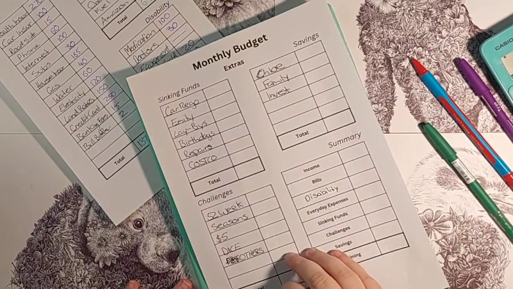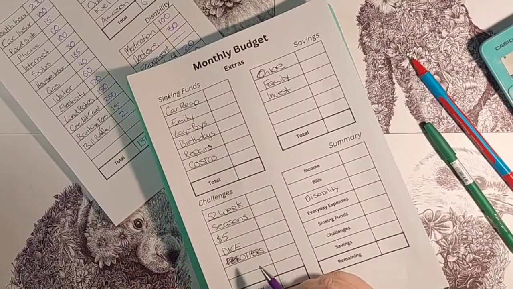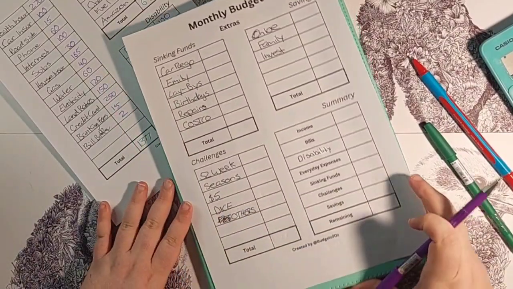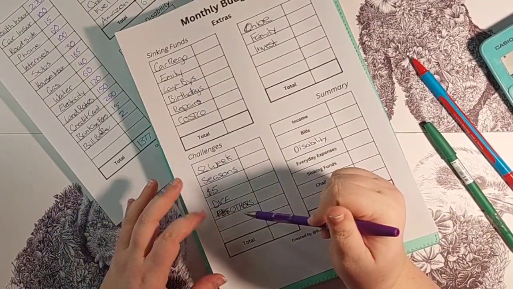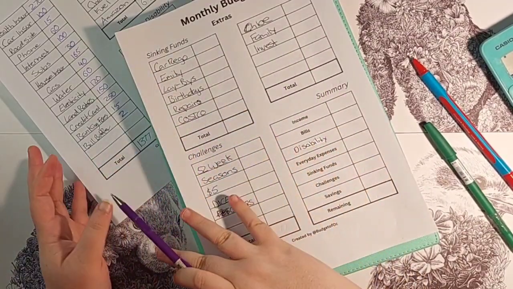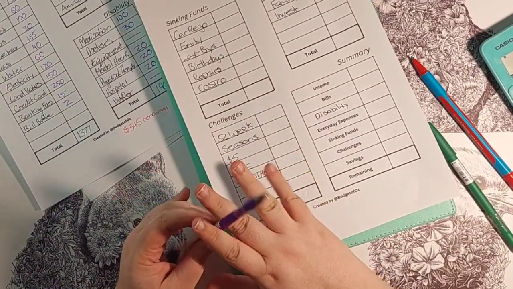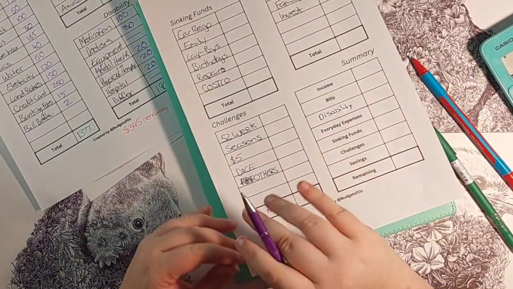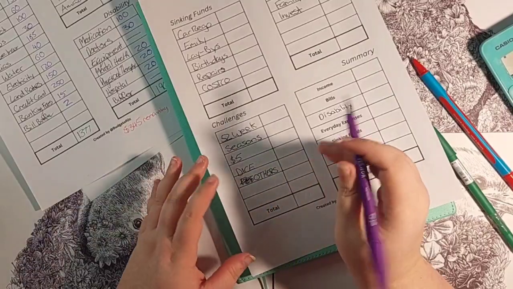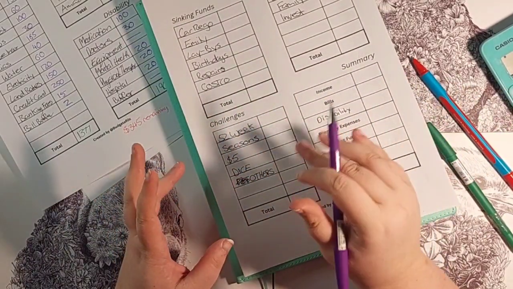Okay, here we are. You're going to see some of these are a little bit different. I do have other categories. I'm making up some challenges that will fulfill some of my savings as well as some other things that I want to do. As I said, I'm still working out how I want to break up everything for the new financial year.